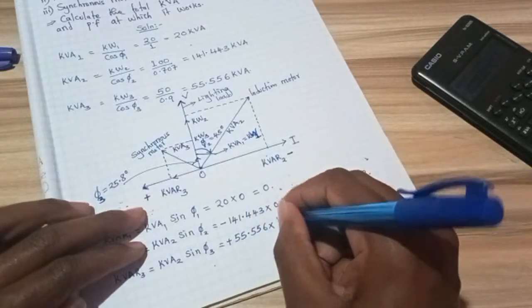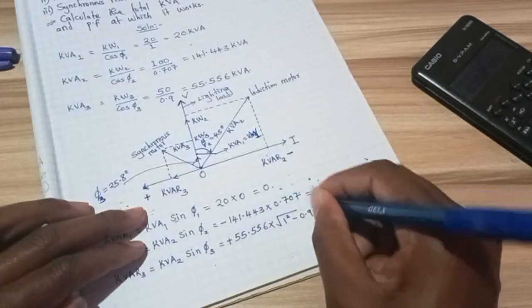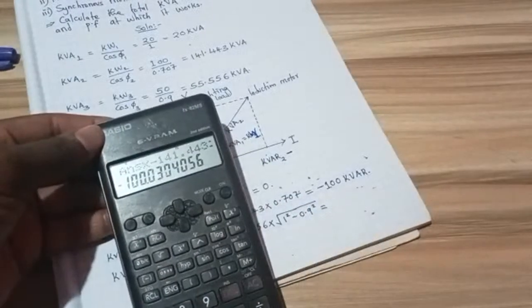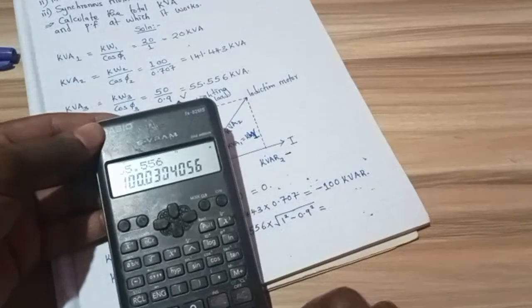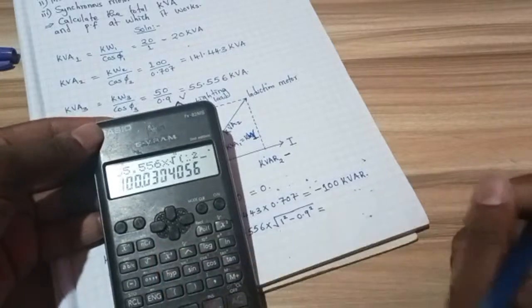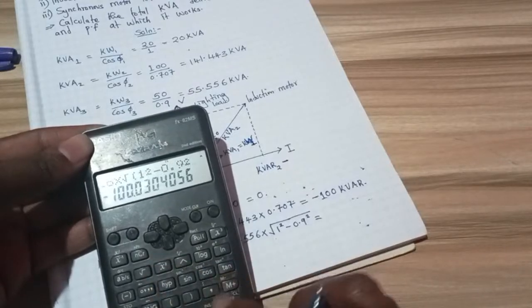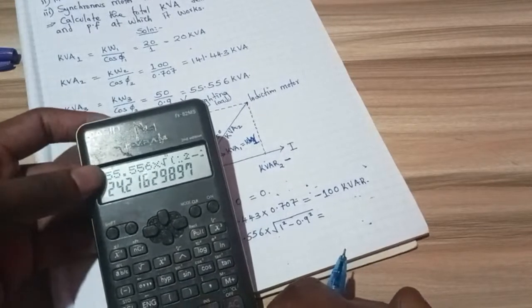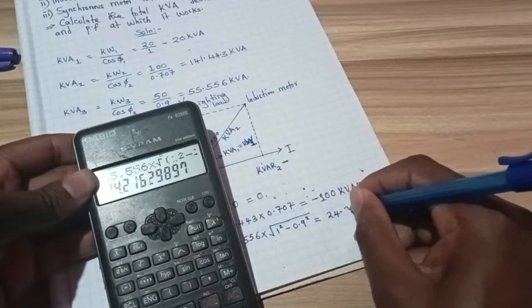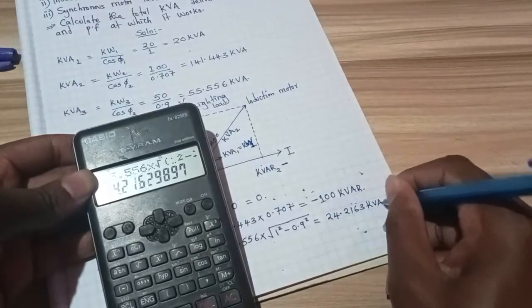We multiply by the square root of 1 squared minus the given PF squared, that is 0.9 squared, close the bracket. This gives 24.216 kVAR.